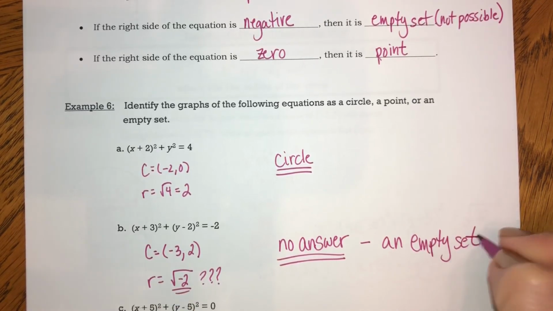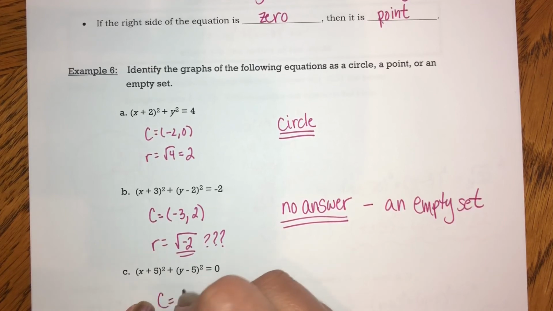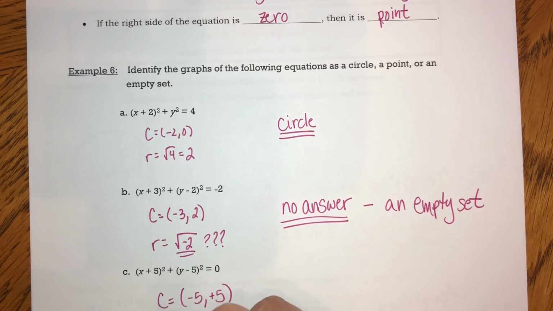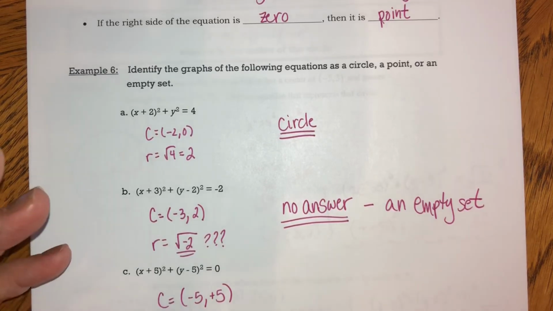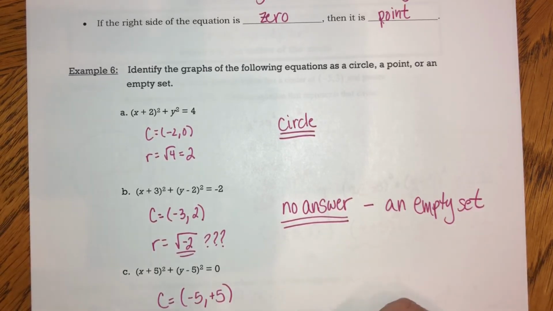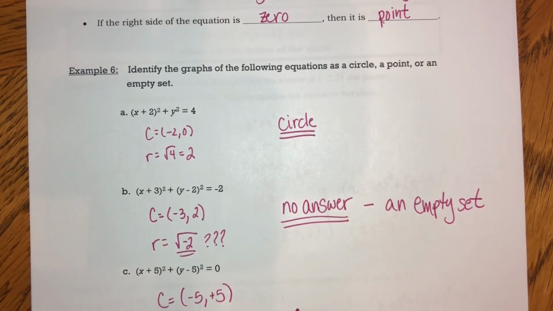And then last but not least, this last situation here. My center is clearly -5, +5, and my radius would be the square root of 0. Well, if something has a radius of 0, that means there's nothing but the point that you're starting from. So if you go to draw the center, and then you go to draw a radius of 0, you can't draw anything else. You're left with the point that is the center. So this is an example of an equation that actually turns into a point.